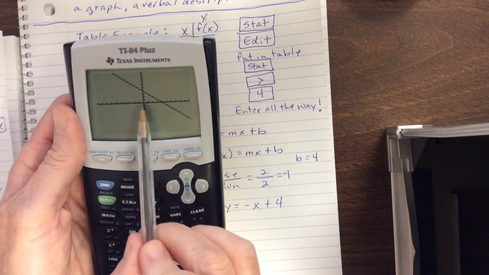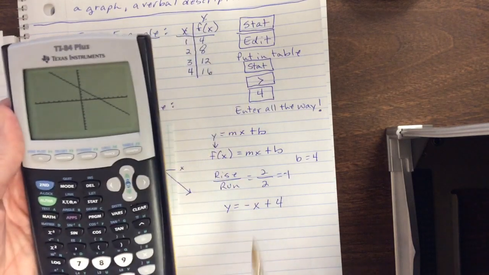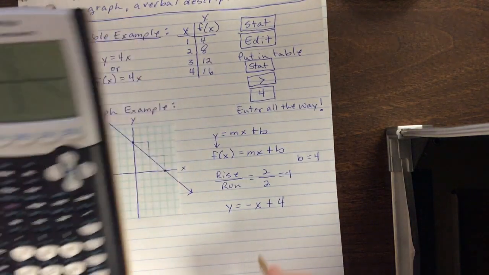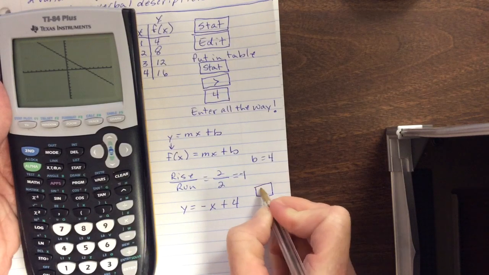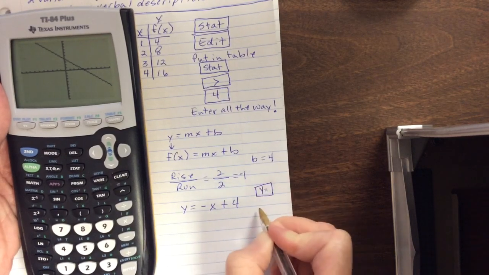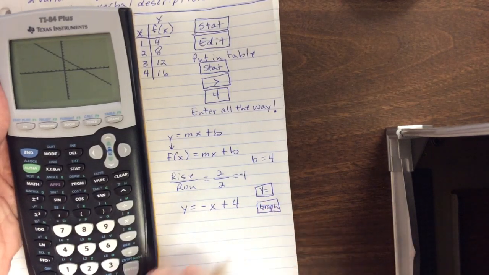And you can see that this hits at 4 and this hits at 4. So we know we picked the correct answer. Let me write those directions down. So you're going to hit y equals, and then you're going to hit the graph button. Okay?